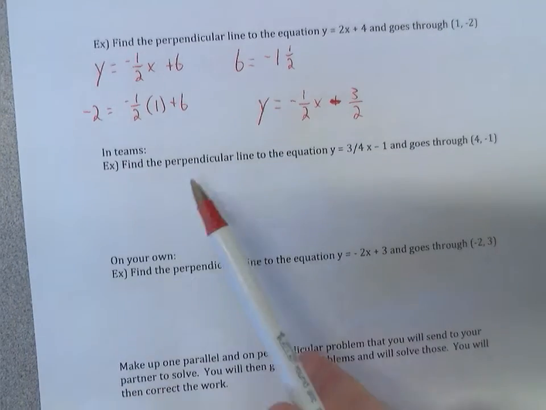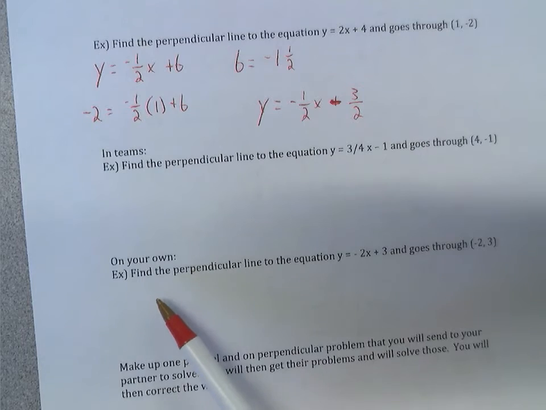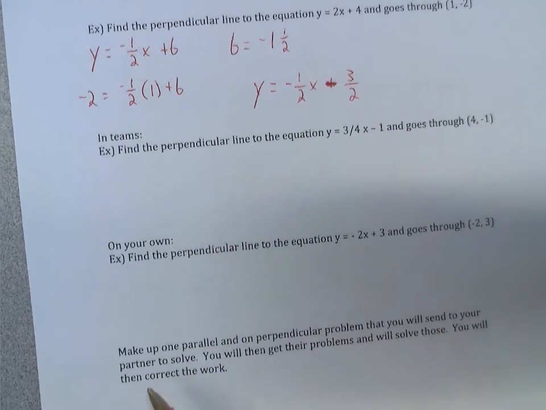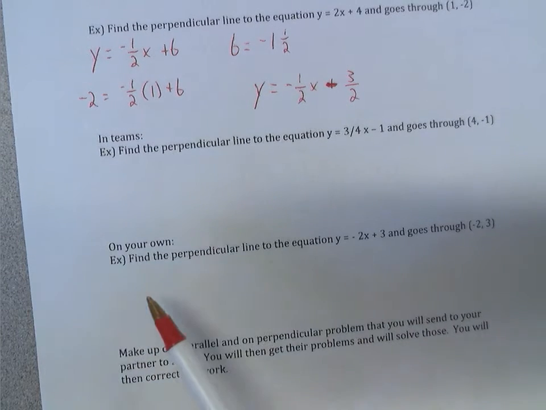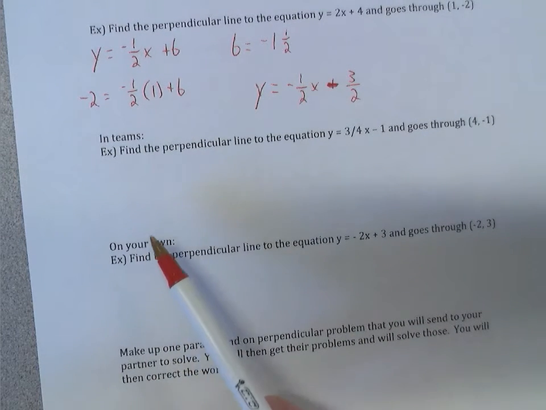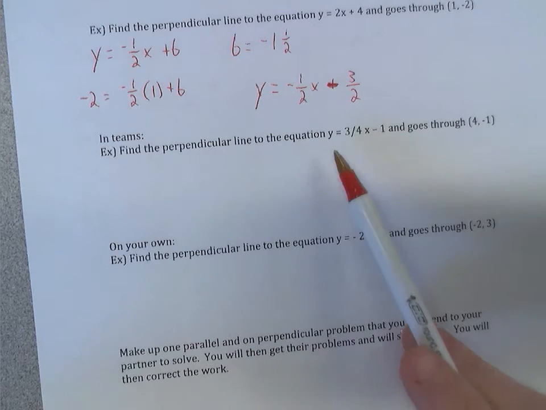So now on your own, try the next two examples. Pause the video for a moment, do those two examples, and then when you're finished, unpause and we'll check the answers. Okay, now that you've unpaused the video and hopefully gone through these, let's go through and see how we would do these.